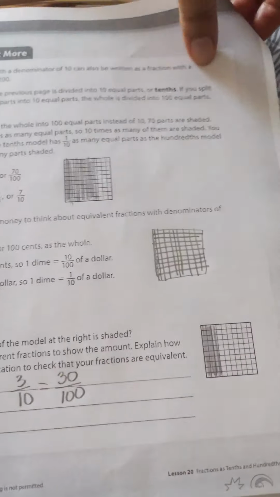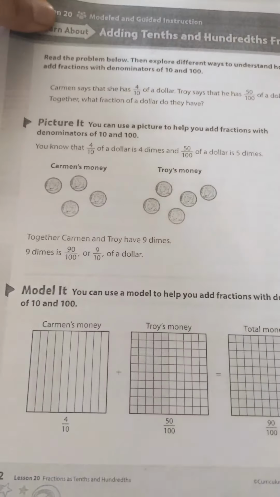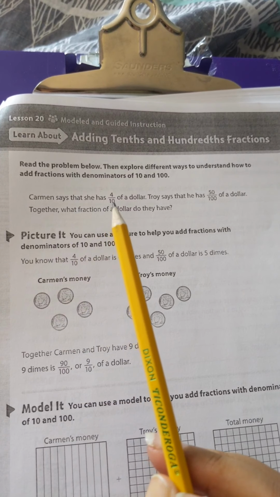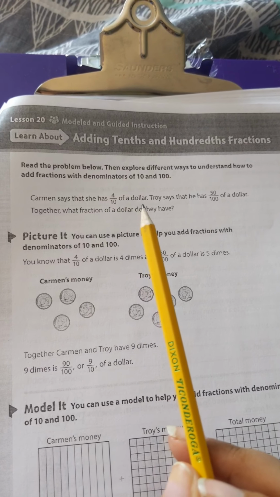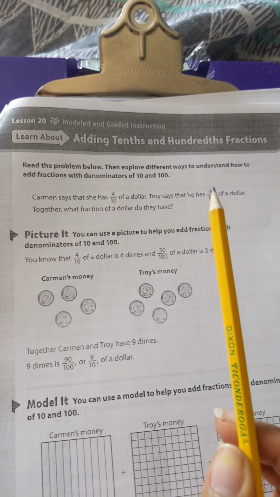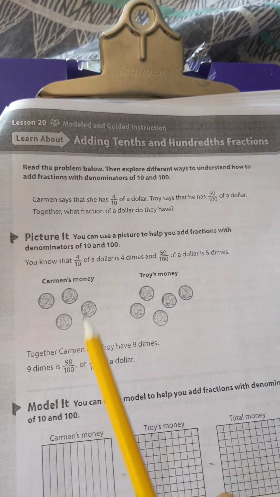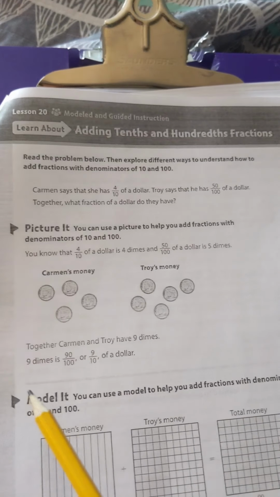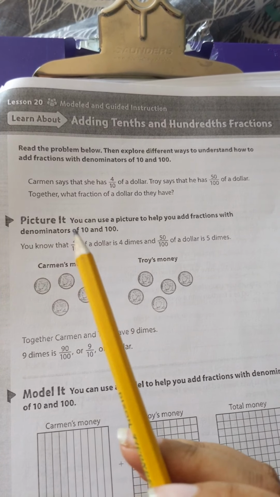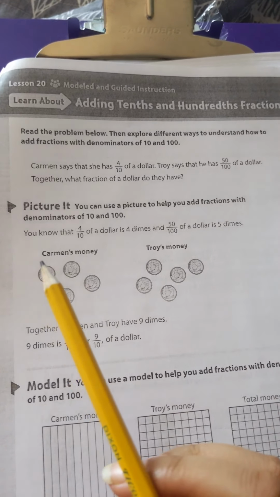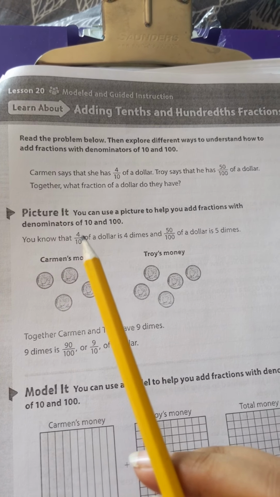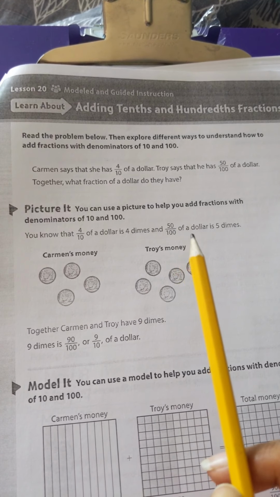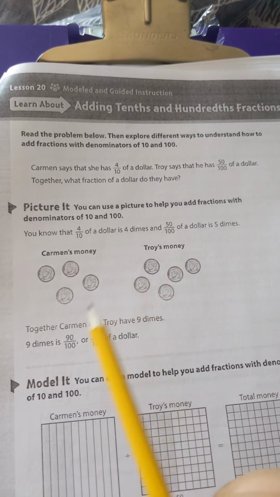All right, let's go on to some problems here. Cameron says that she has 4/10 of a dollar. Troy says that he has 50 100ths of a dollar. Together, what fraction of a dollar do they have? Okay, well, we're going to picture it. You can use the picture to help you add the fractions. And you know that 4/10 of a dollar is 4 dimes. And 50 100ths of a dollar is 5 dimes. Just 2 different ways to say it.